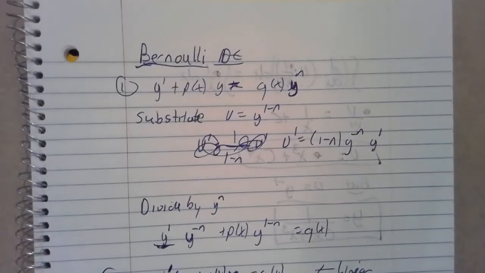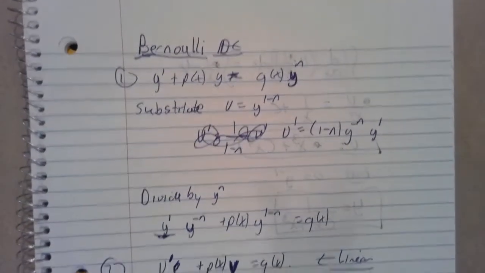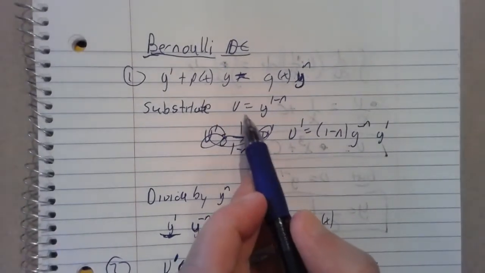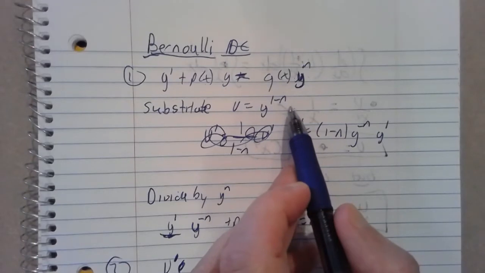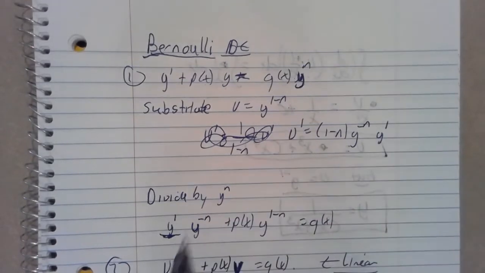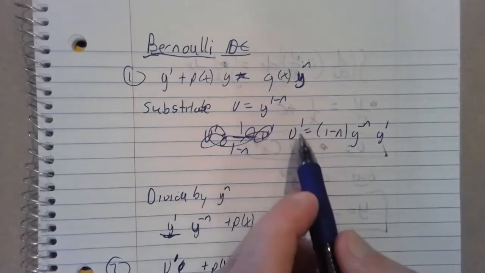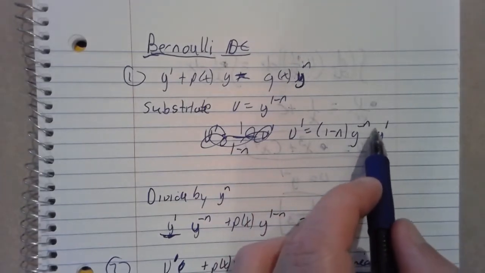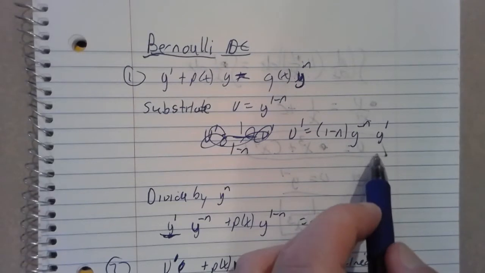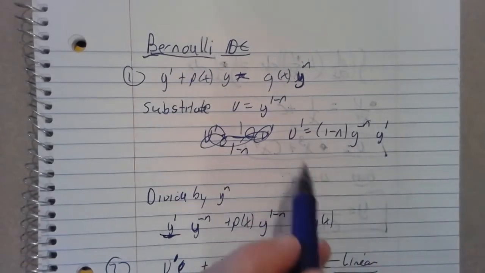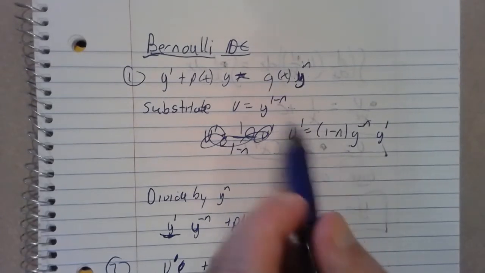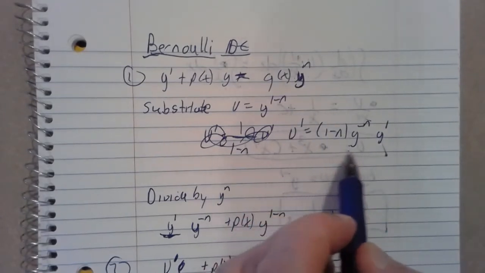So here's the way we do these. We're going to convert this into a linear DE by making this substitution: v of x equals y raised to the 1 minus n. Then, using power rule, v prime would be 1 minus n times y to the negative n times y prime. That's implicit differentiation. Remember, y is a function of x. So make sure you understand this.